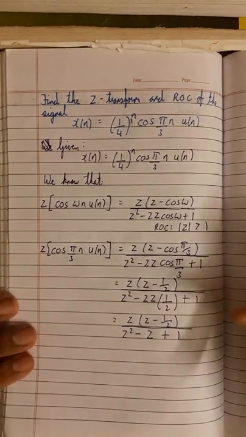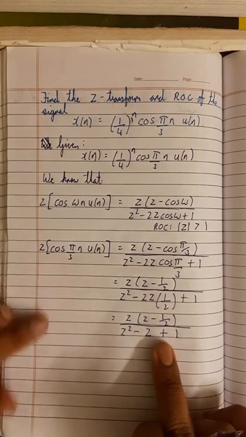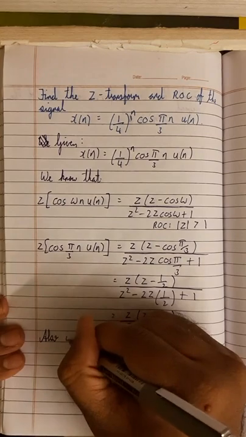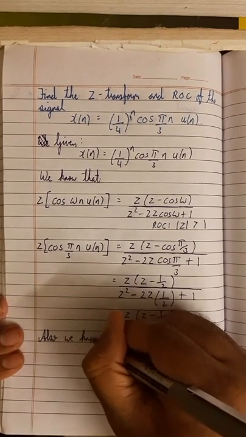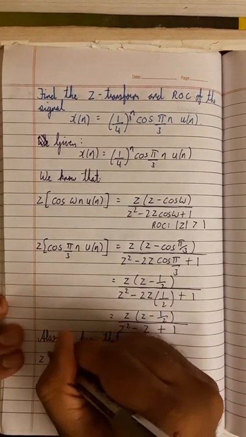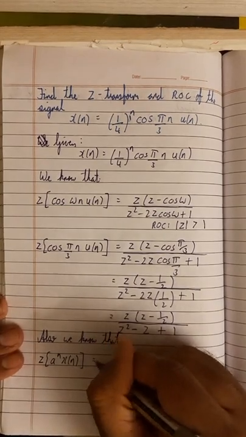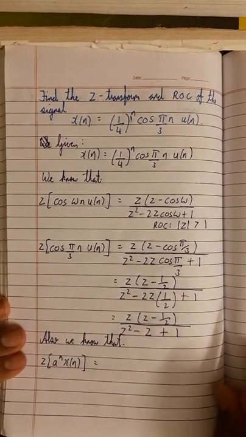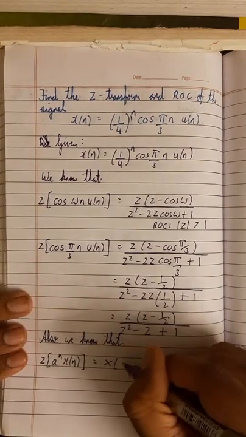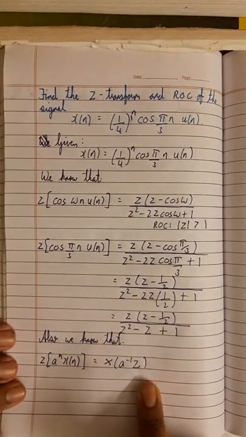So now I have found the Z transform of cos(pi/3 n) u[n]. Also, we know that the Z transform of a^n x[n], which we have learned earlier, is X(a^-1 z).